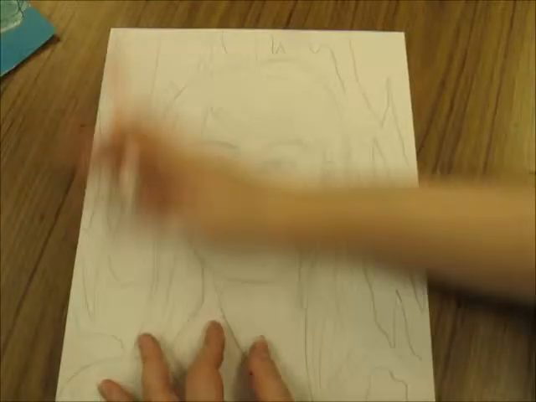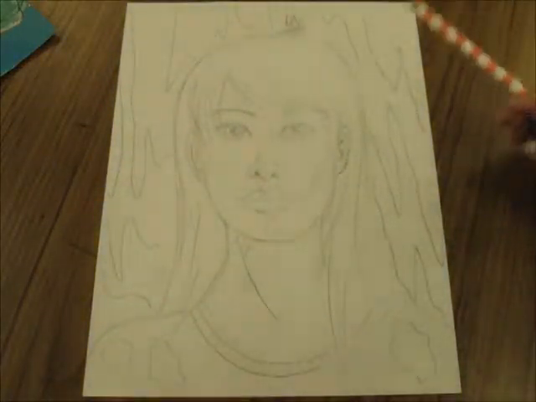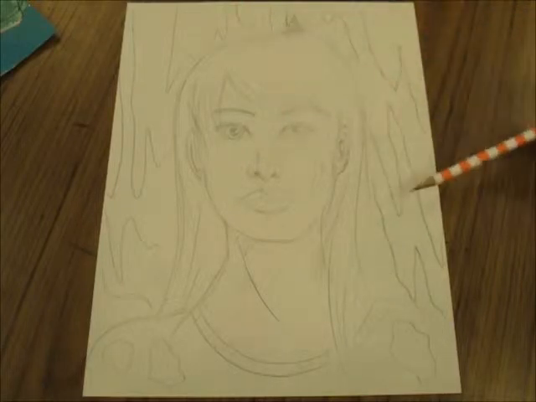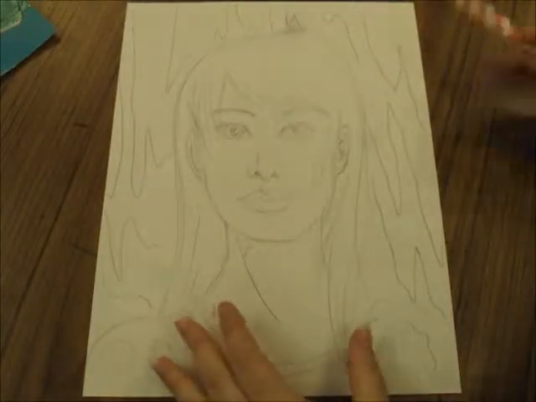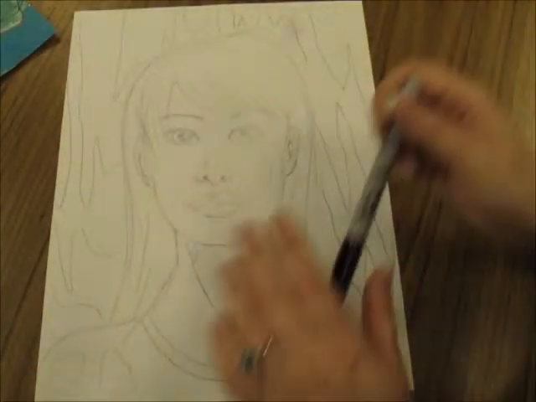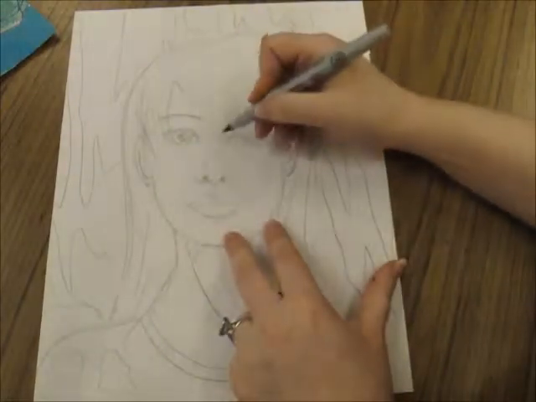Alright. But for this one, since it's smaller, doing something a little more abstract. I'm going to add lots of colors to that later, and shading. And for now, I'm going to start in with my Sharpie.